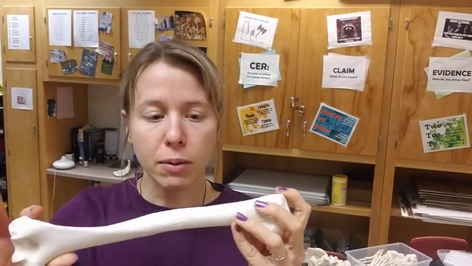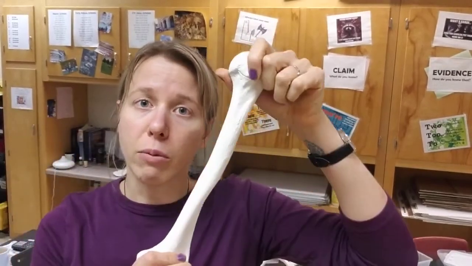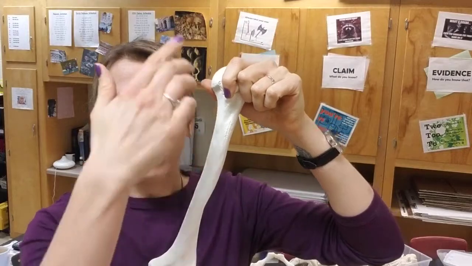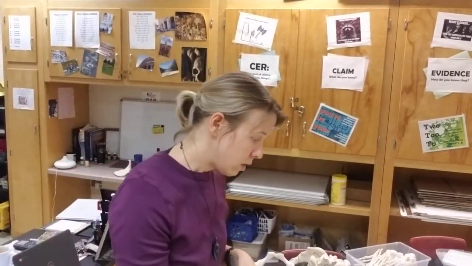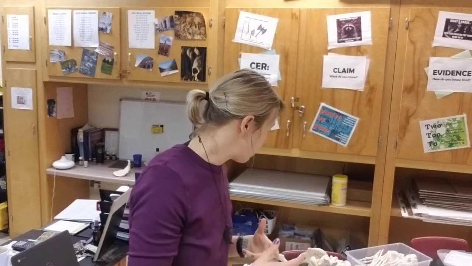And the other thing that's really hard to see on these plastic models is the radial groove. It's like a small pathway down this bone that allows the radial nerve to run along it. I wouldn't have you find it on the bones just because it's hard to see, but you could have a multiple choice question asking about it. So with that, we just reviewed all the bones.